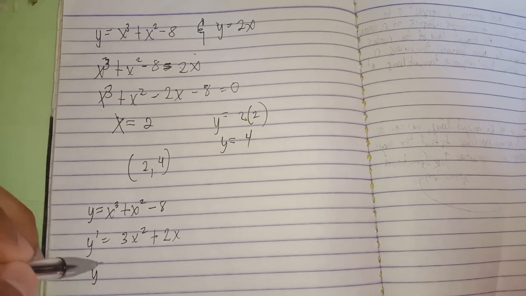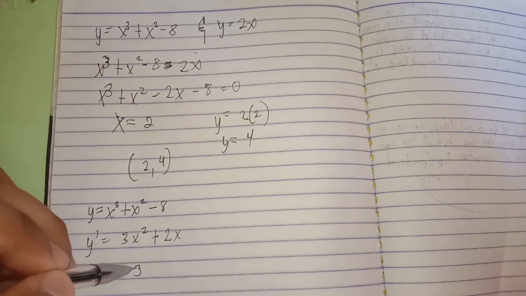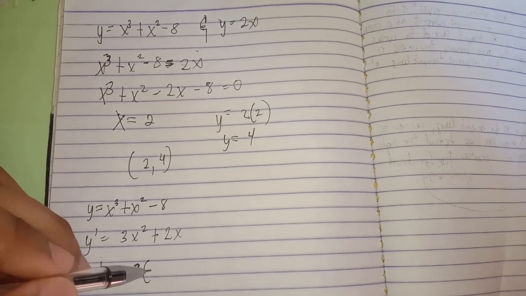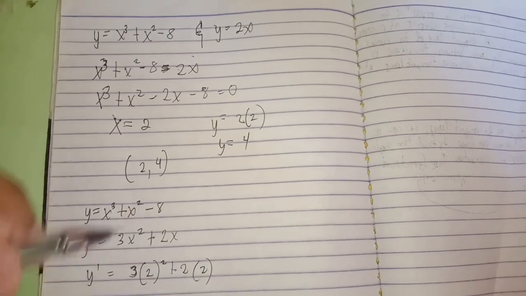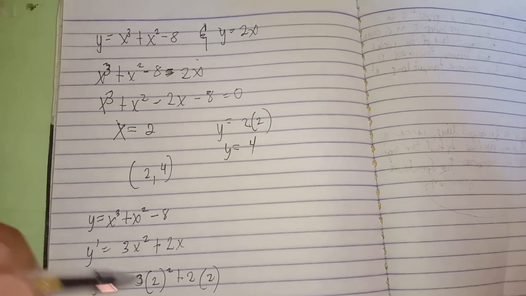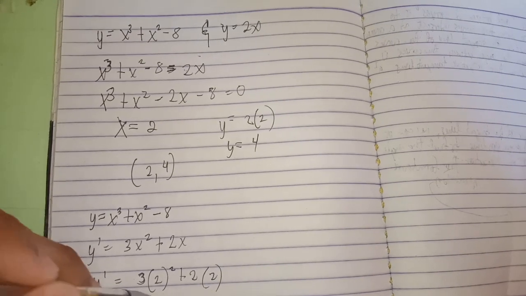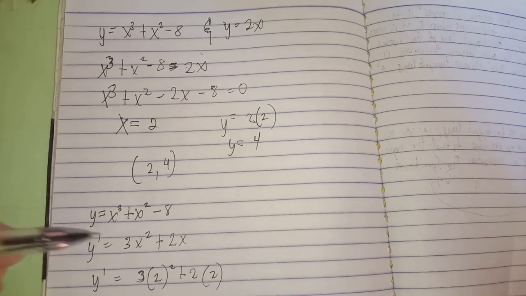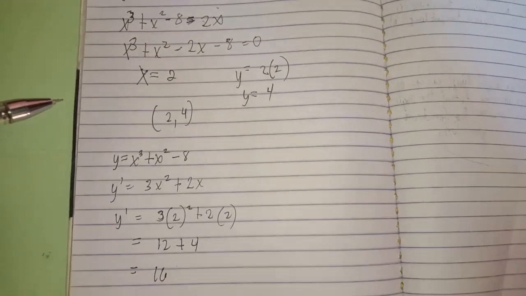And our y prime is equal to 3 times what is the value of our x? 3 times 2 squared plus 2 times 2, 12 plus 4, or 16. Am I right?